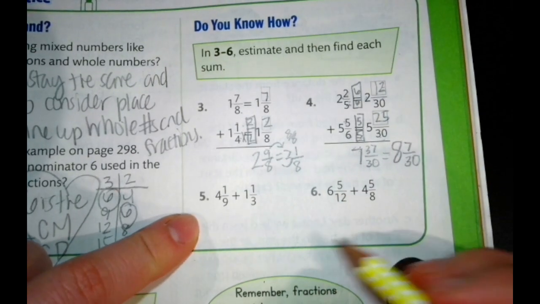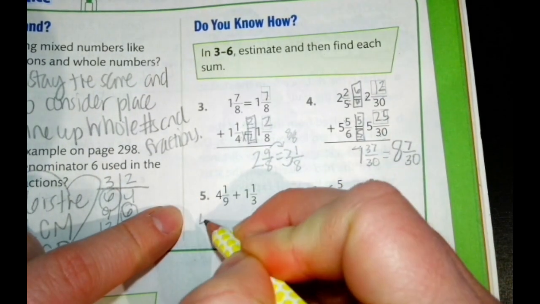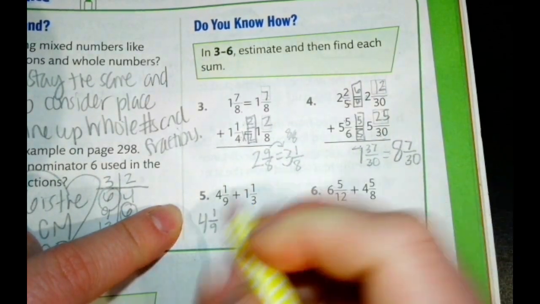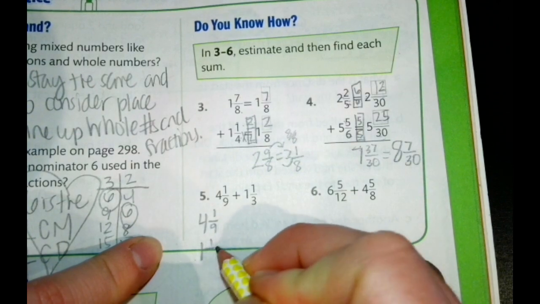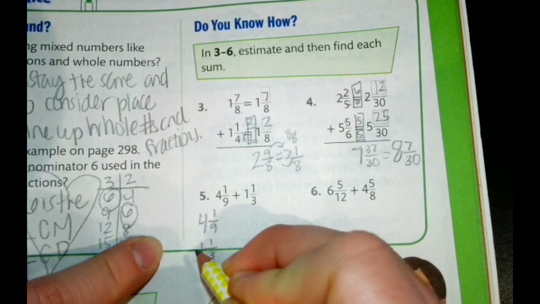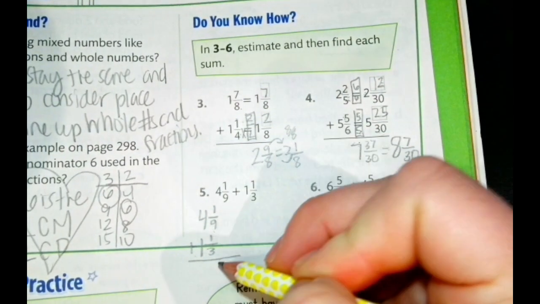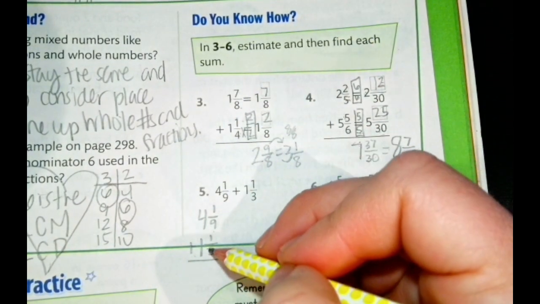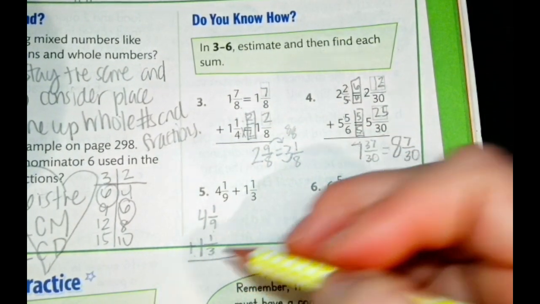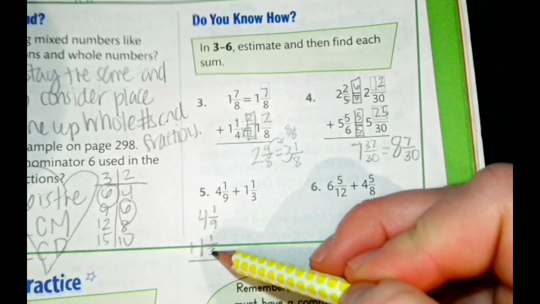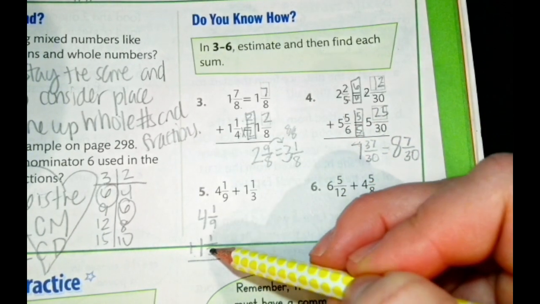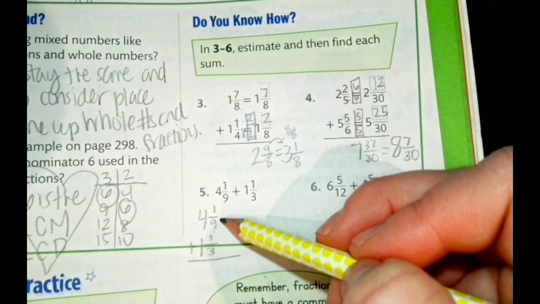When we're solving fractions, do yourself a favor and write them up and down just like you would if you were adding or subtracting whole numbers. Okay, so we have ninths and thirds. I want to change one of them if I can. If one can go into the other, do it. So 3 can turn into 9 by multiplying by 3.